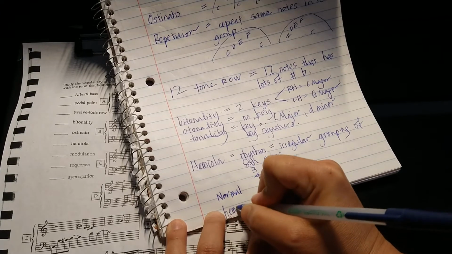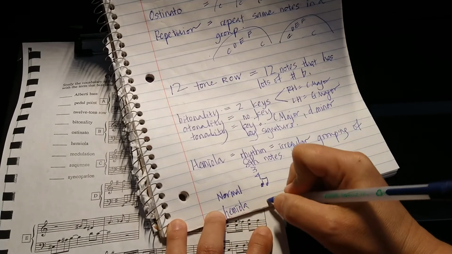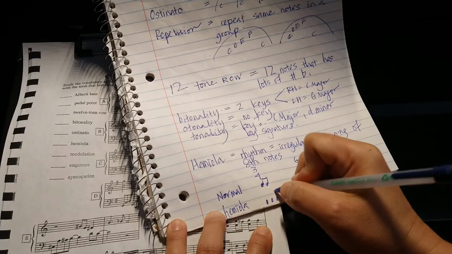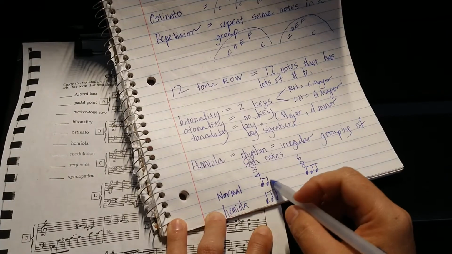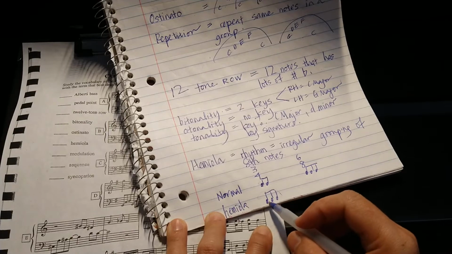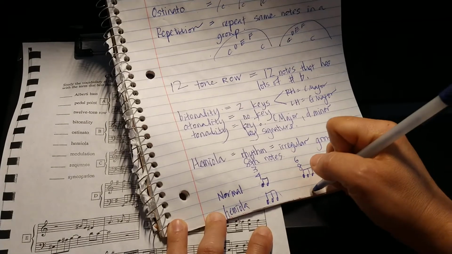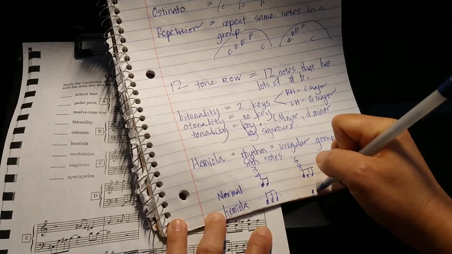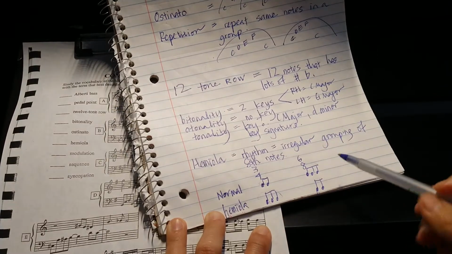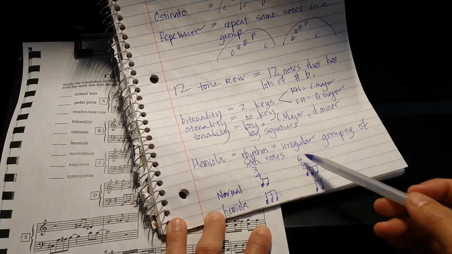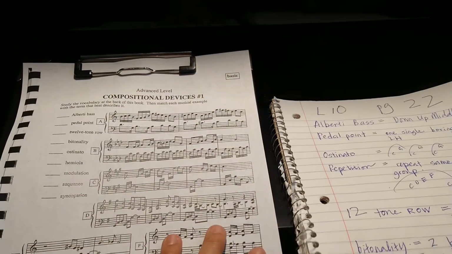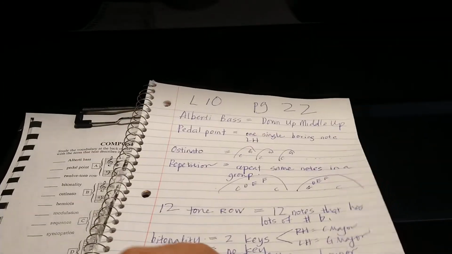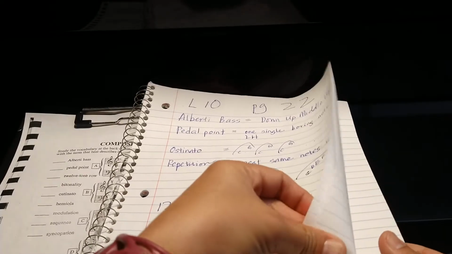Hemiola means when you have 3/4, you'll see 3 eighth notes being grouped together. That means it's irregular, because the normal way is this. This is the abnormal way. Then 6/8 is the opposite. So if you see 2 eighth notes being grouped together in a 6/8, that means you have a hemiola. Okay. Then I'm running out of space. I'm going to turn the page.